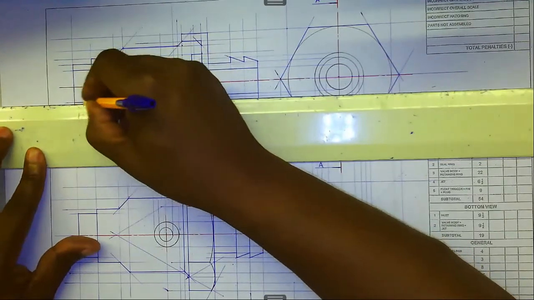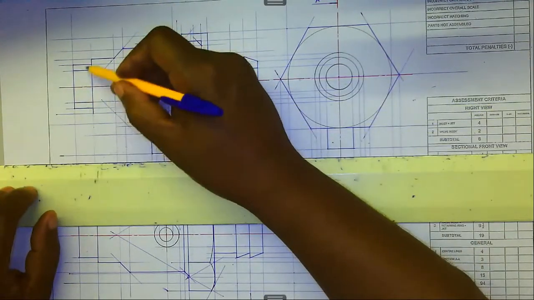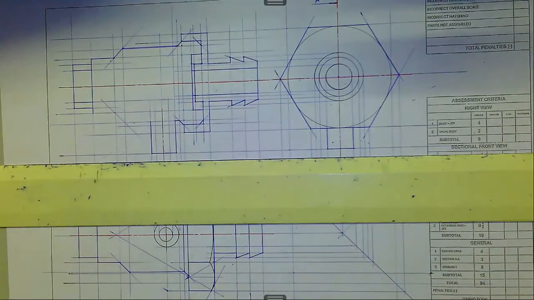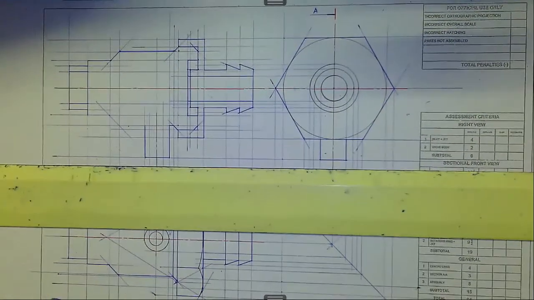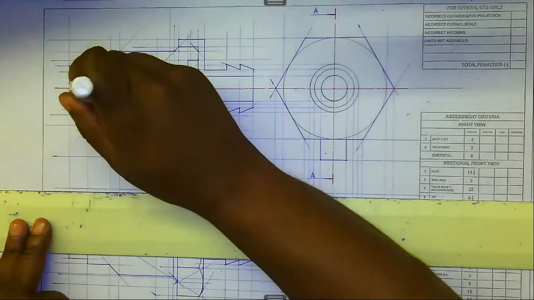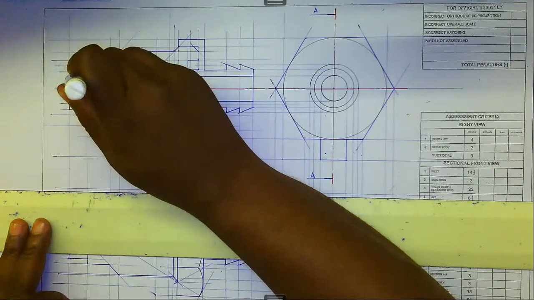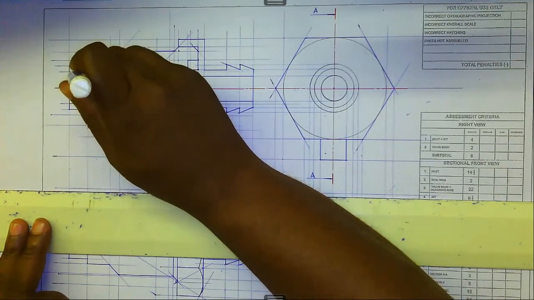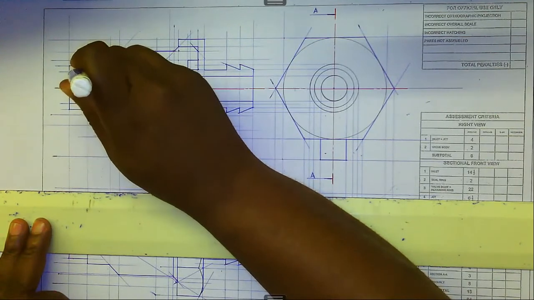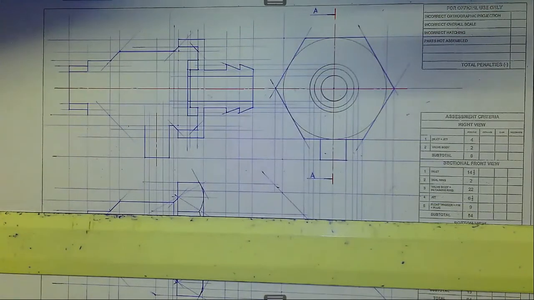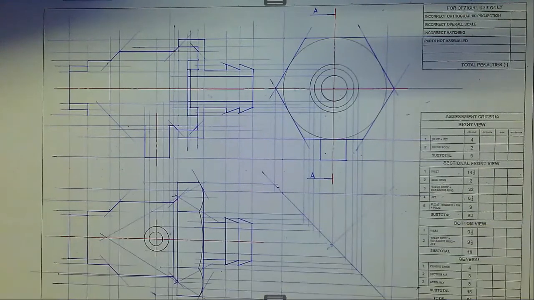But this we can outline, let me see if I have ways of erasing that. We can only see that there's a hidden detail behind, but from the front side it won't be visible.